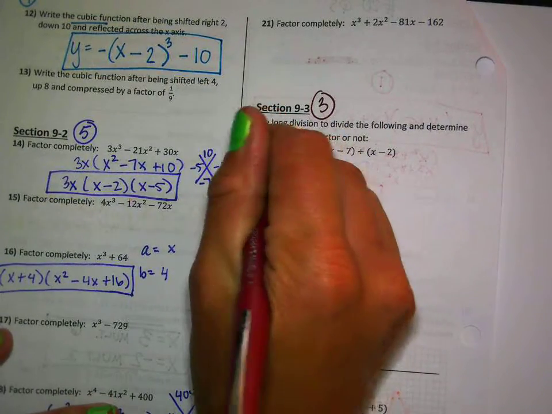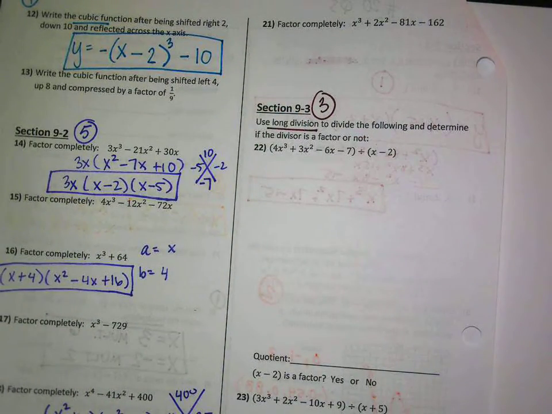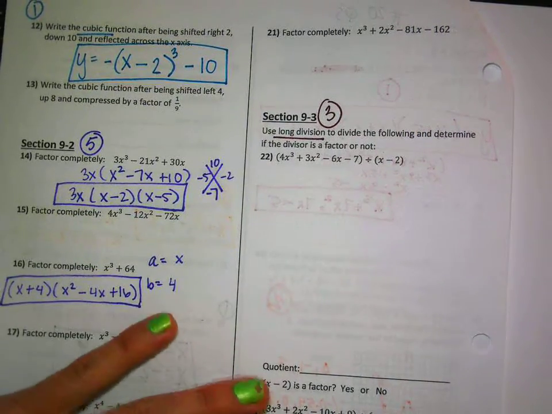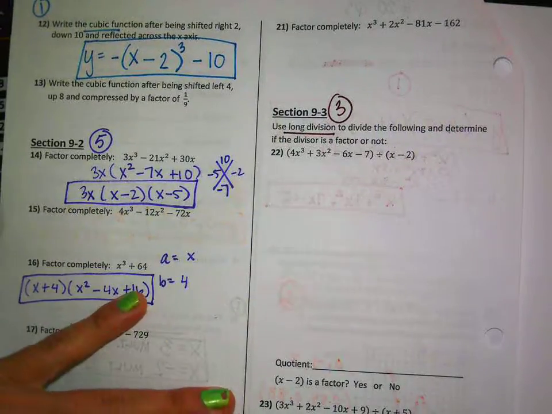It says long division, so use long. That's a good question. If it says to use long division, make sure you use long division. Because on the test, if it says use long division and you use synthetic, I can't give you any credit. But you only have 3 of them, so. All right, let's do this one.